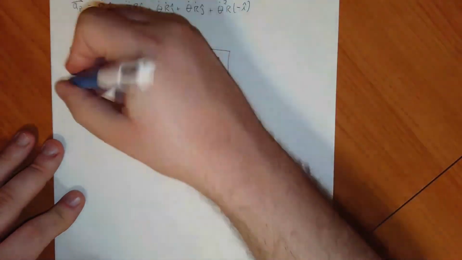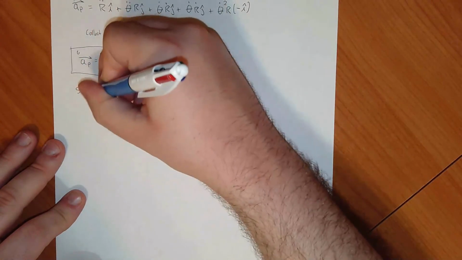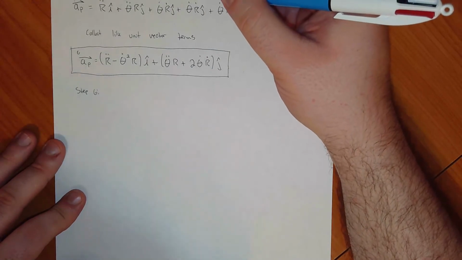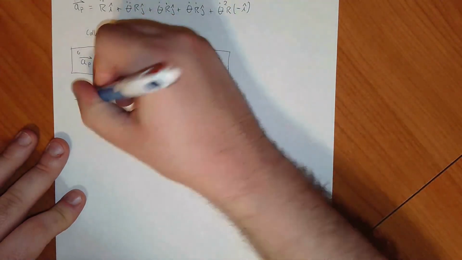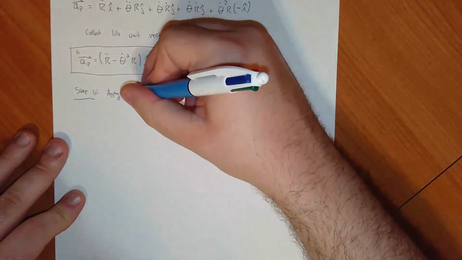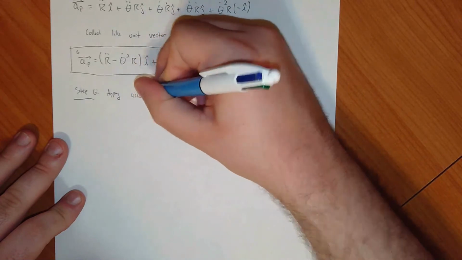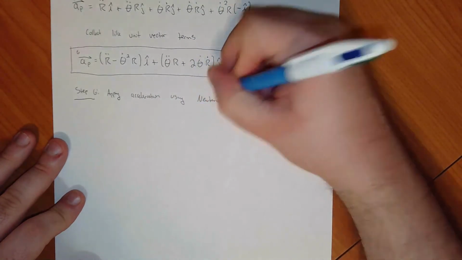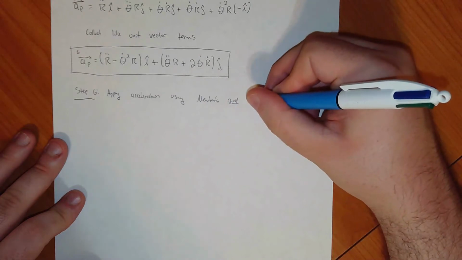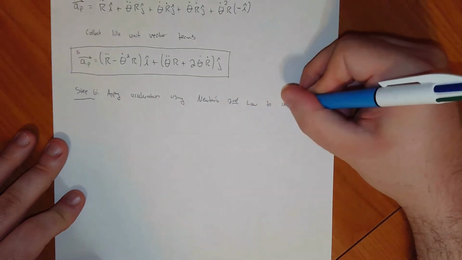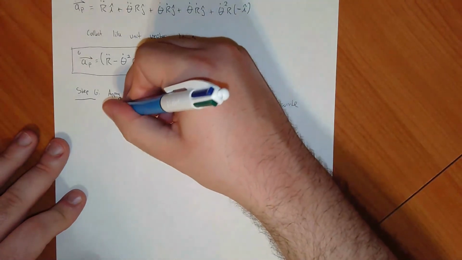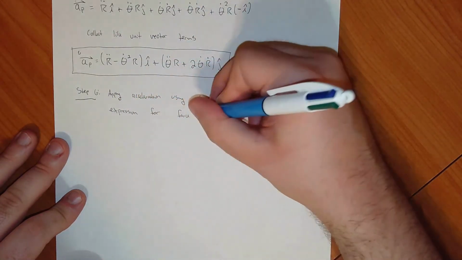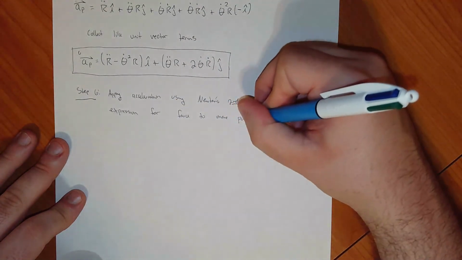Which is to apply Newton's laws. Step 6, apply Newton's laws to write the expression for the force, effectively the equations of motion, to move point P. So we're going to apply the acceleration that I just found using Newton's second law to write an expression for the force to move point P.